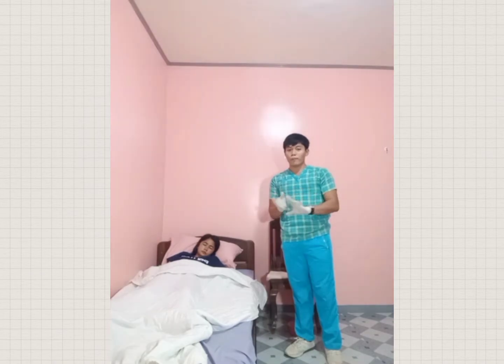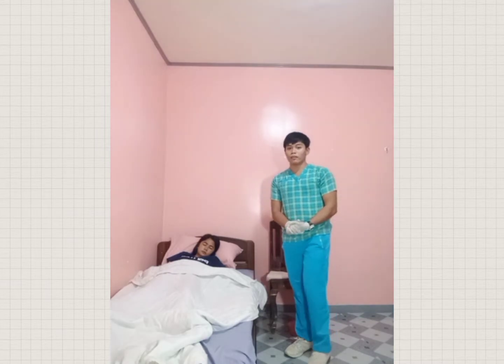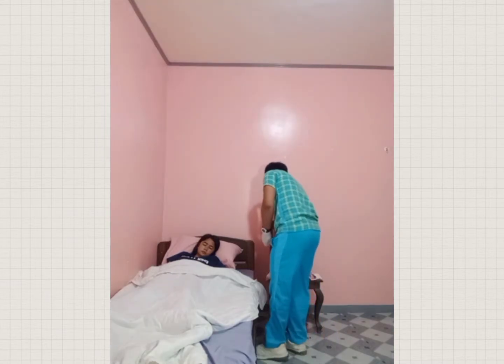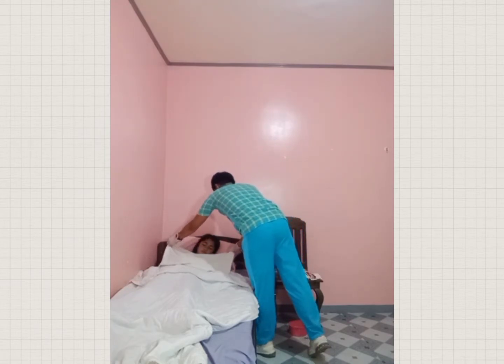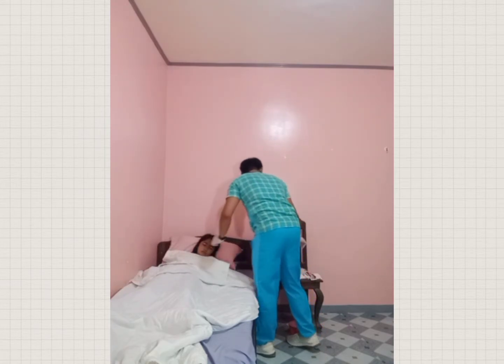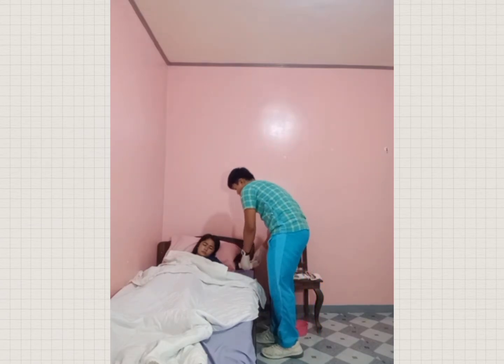And after I wore my disposable gloves, I will now be placing the rubber sheet on the client's chest and place this kidney tray over here.